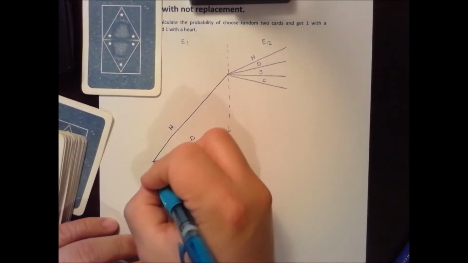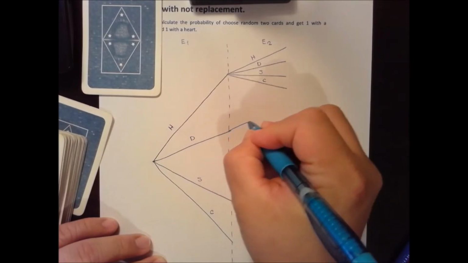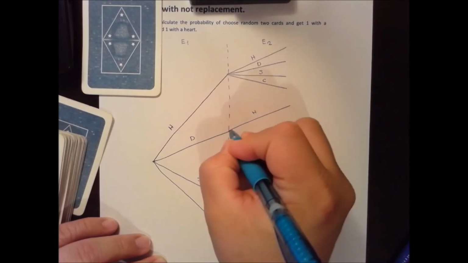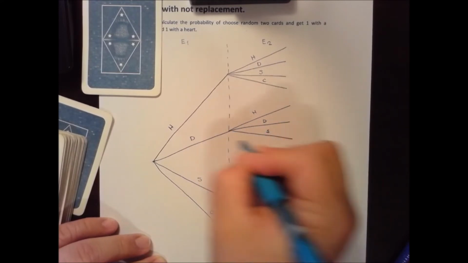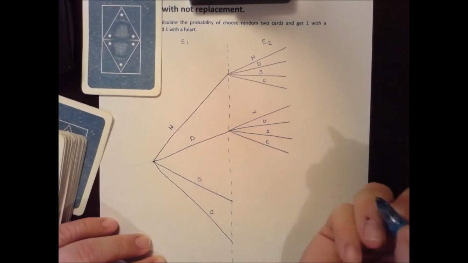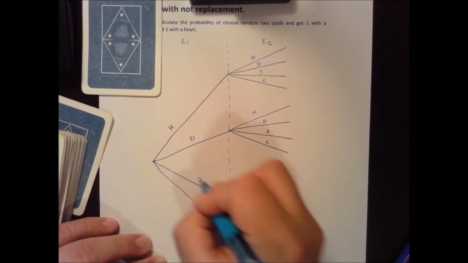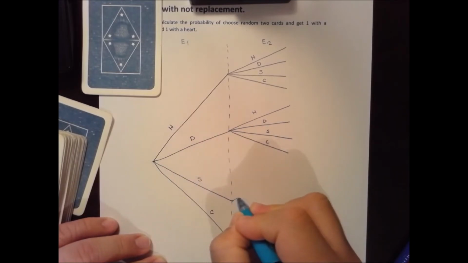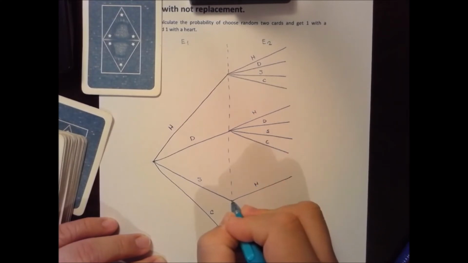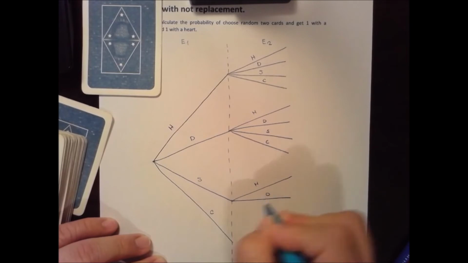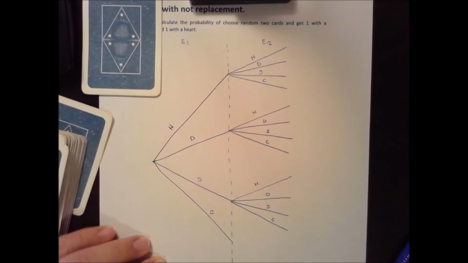Alright, if the first one was diamond, I'm sure that the second one could be heart, or diamond, or spade, or club. What happens over here? Okay, if the first one was spade, I'm sure that the second one could be heart, diamond, spade, or club.